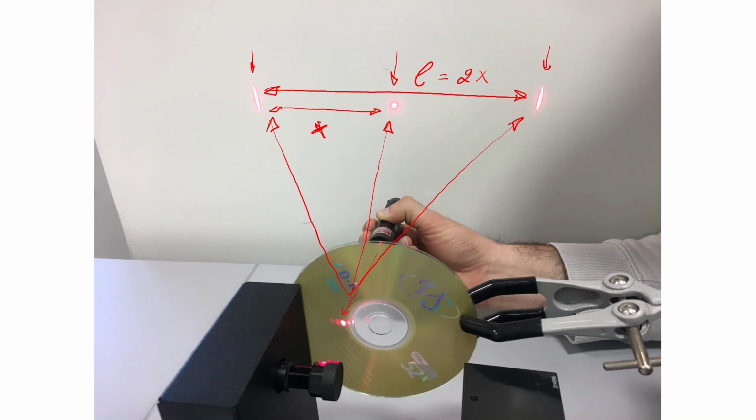In this case, the distance x between the zero and first order diffraction maximum was measured to be 0.16 meter.